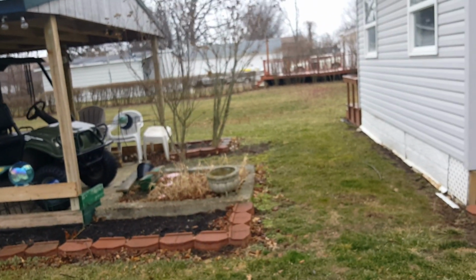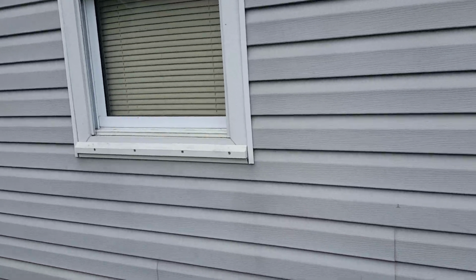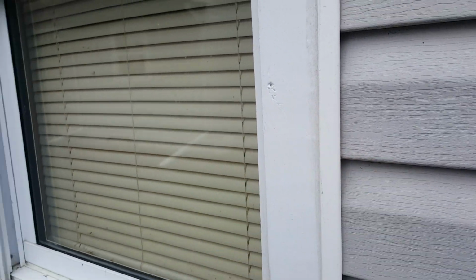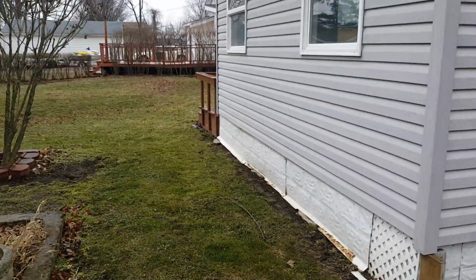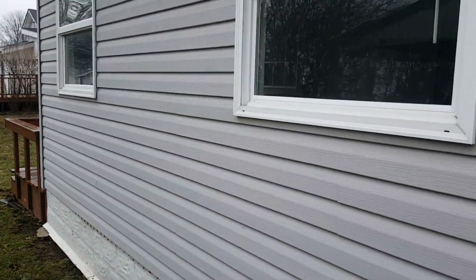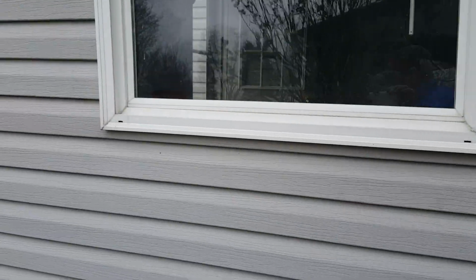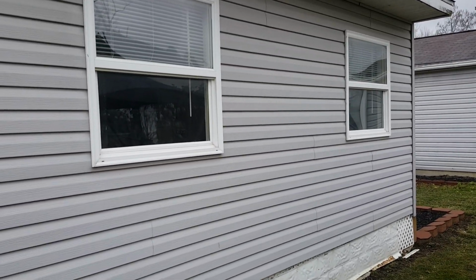Which, the new ones, I do like the idea, because instead of having the J channel like this, which you attach yourself, if you go over to here, the only way that these windows can come out is to completely remove all that vinyl siding on the back of that house.